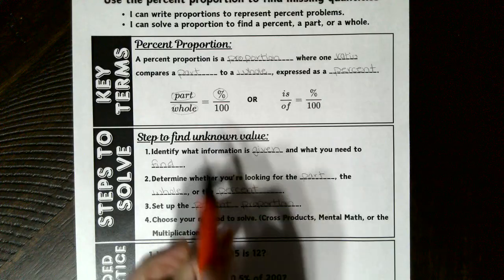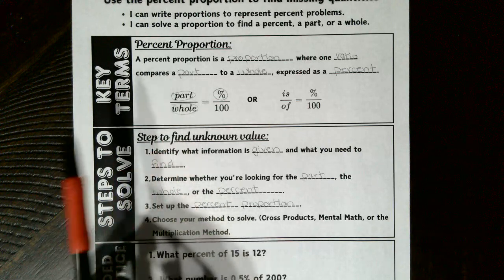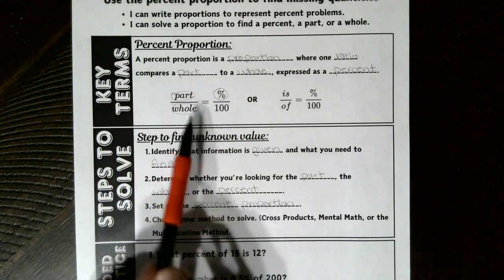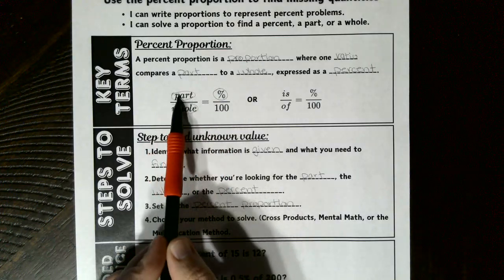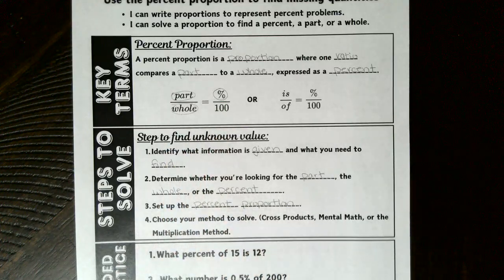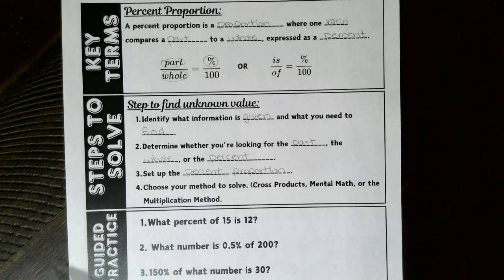Okay. So then I'm going to write it out like this. So if I read through my problem and I'm like, okay, they gave me the part and they gave me the percentage, but I need to find the whole. I'm going to write out this formula and I'm going to fill in what I know. And then I'm going to search for the missing piece. Now, how you're going to solve that is going to be largely up to you.